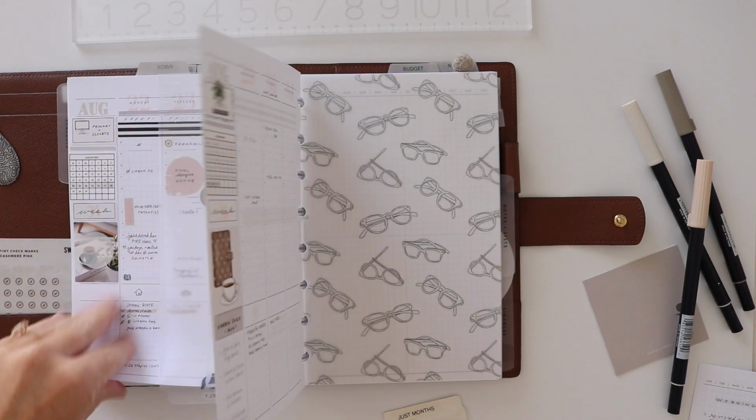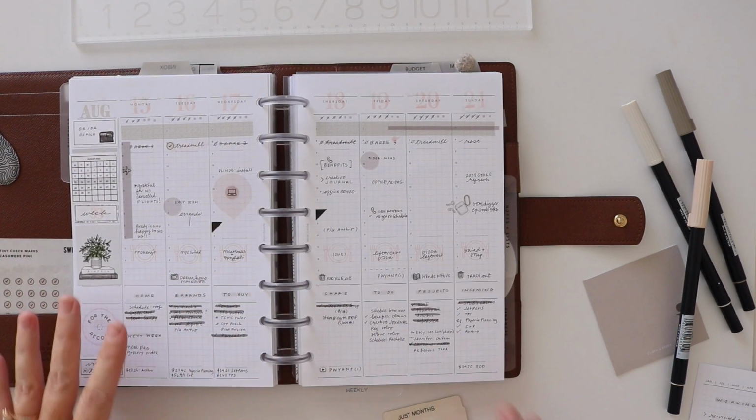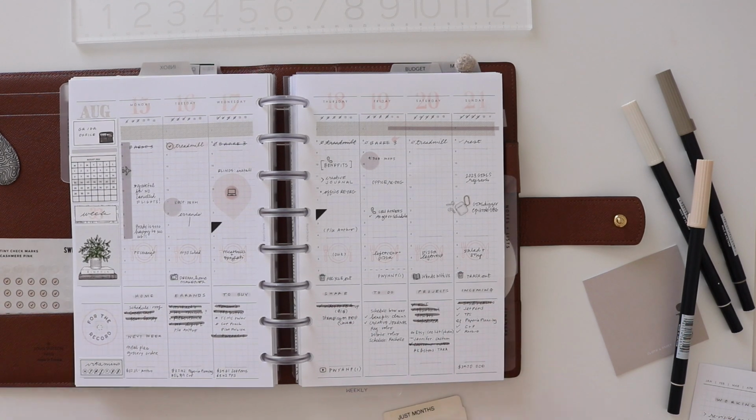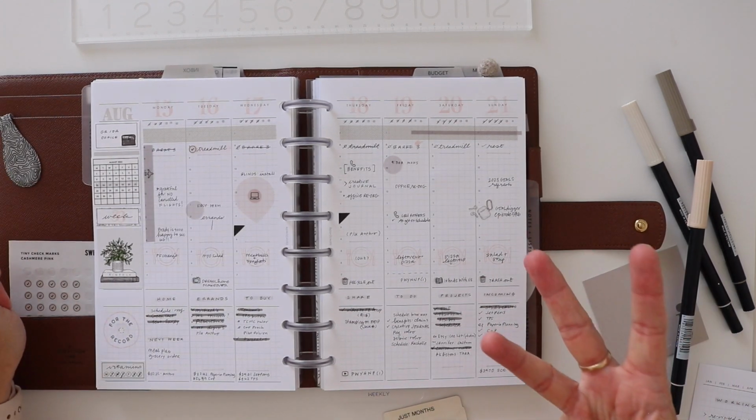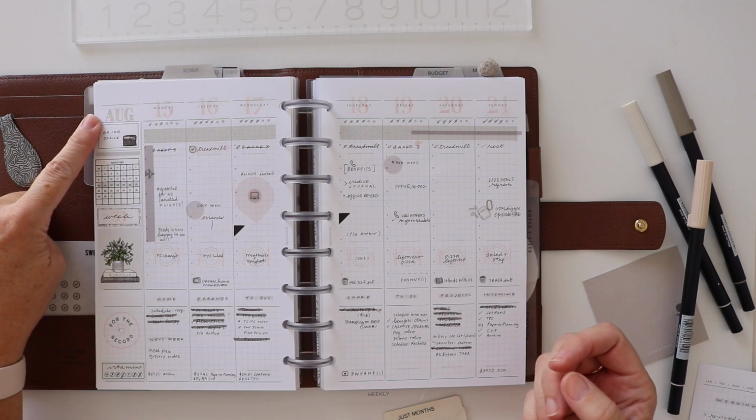I'm going to flip to another page in case you guys are sick of staring at that. This is probably one of the prettier pages of my month. But I wanted to show 3 things that I really enjoyed using this month. And the first one was just this little stamp.